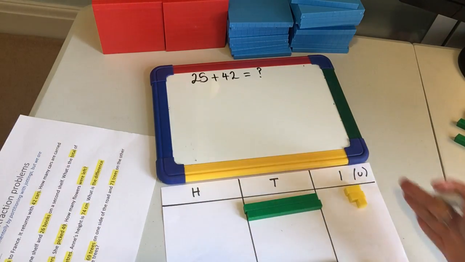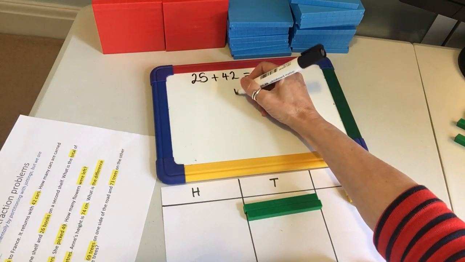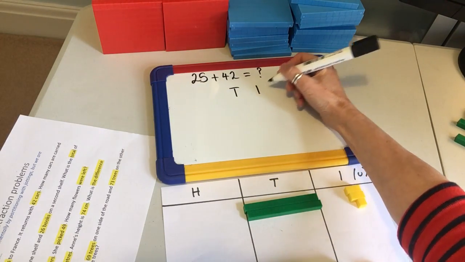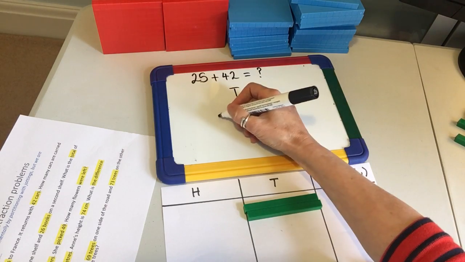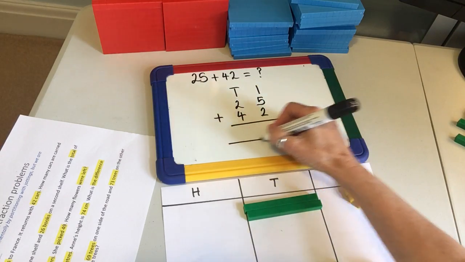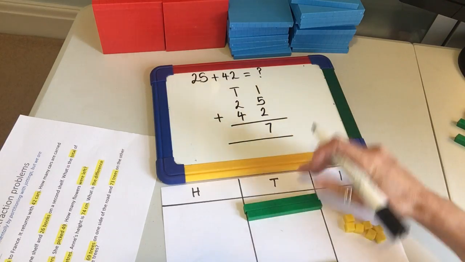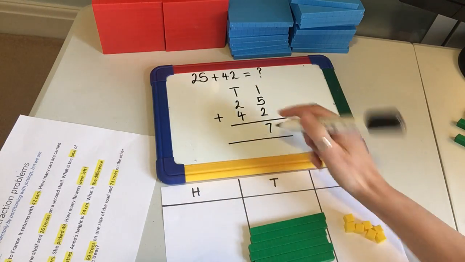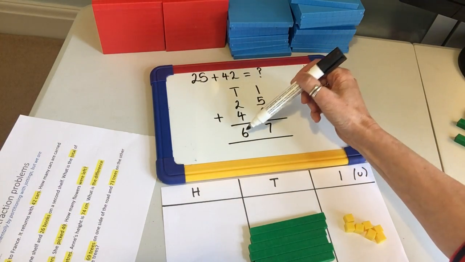So I've put my numbers on the board, and then I'm going to decide how am I going to calculate it. Now, most of us would be able to do that mentally, but if we're doing it in a written method, this is what I would do. Put my tens and units or my ones on the board, and then I had 20 and 5. Put your addition sign there, add 40 and 2, and then I'm going to do the calculation. So if I push those together, I get 7 ones, and if I push my 10s together, I'm going to get 6 10s. So the answer to the calculation is 67.